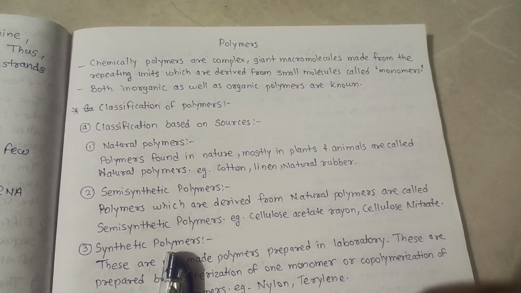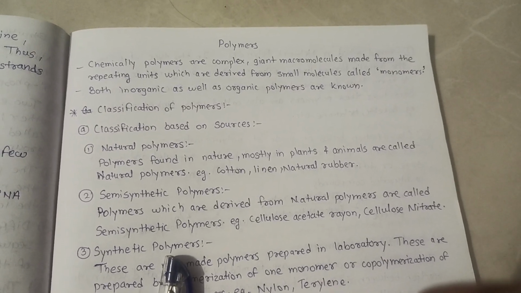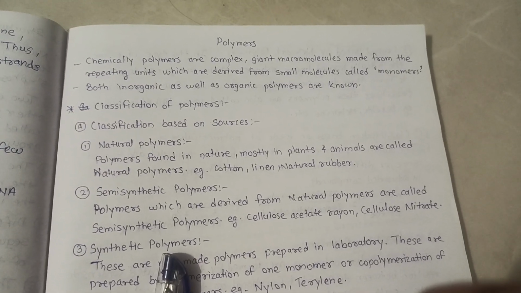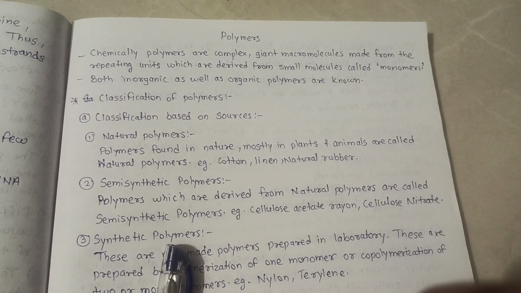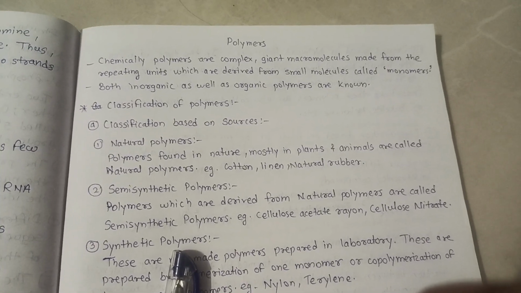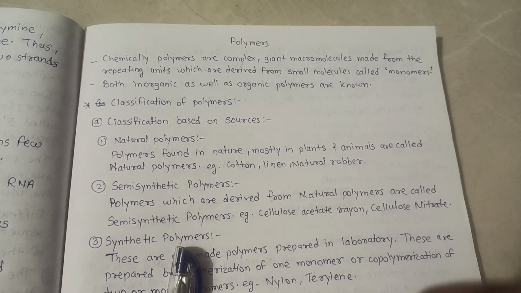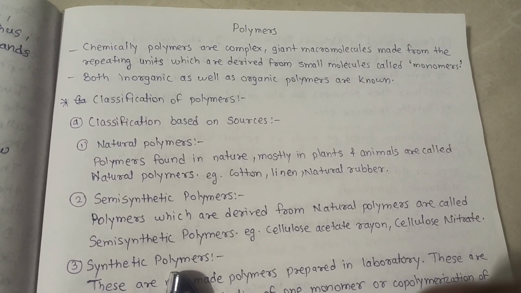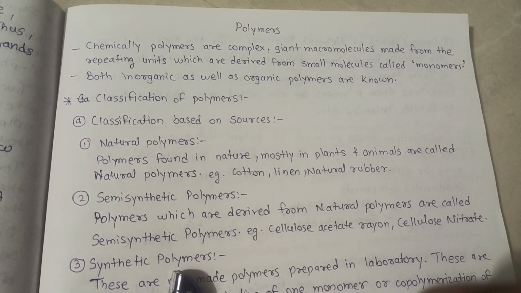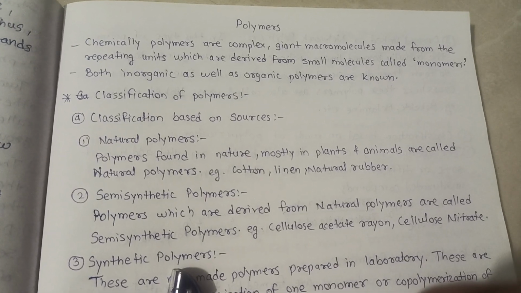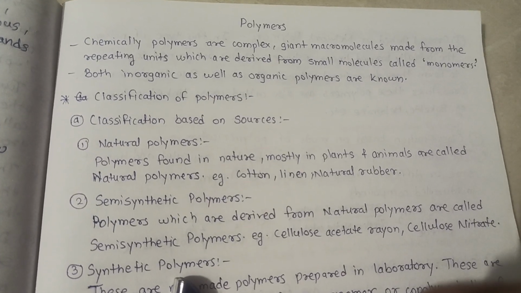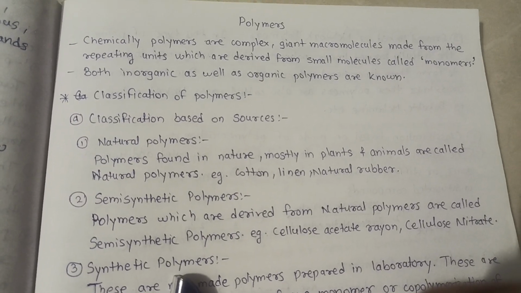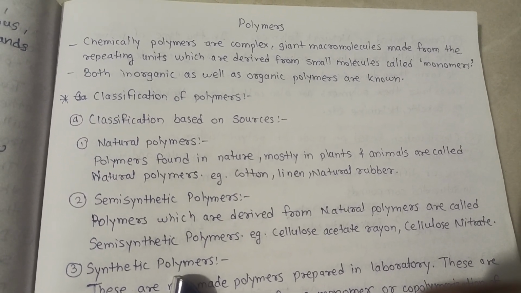Hello friends, today we are going to discuss polymers: what is the definition of polymers, what are polymers, and the different classification of polymers. So first let's see the definition. Chemically, polymers are complex giant macromolecules made from repeating units which are derived from small molecules called monomers. Both inorganic as well as organic polymers are known.